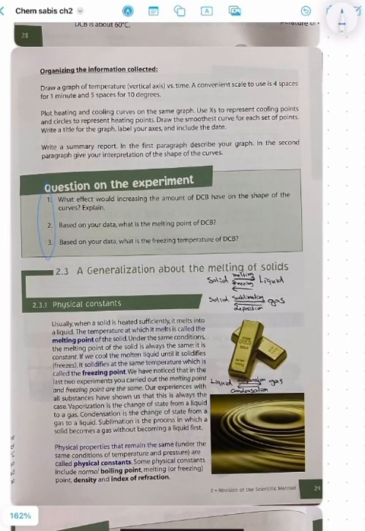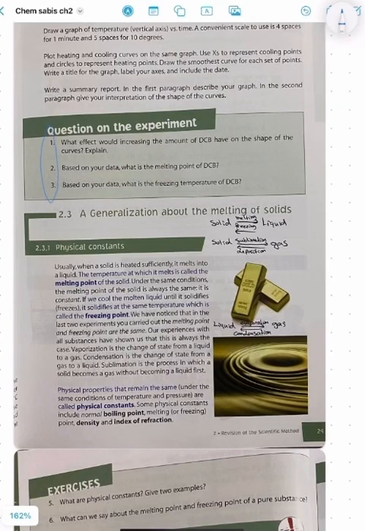So 2.3, we have a generalization about melting of solids. What does that mean? Melting, when a solid changes into liquid, that's melting. The exact opposite, when a liquid changes into solid, that's freezing. What about solid changing into gas? We call it sublimation. The exact opposite, gas to solid, is deposition. Okay, so here from solid to liquid, the point at which this happens, we call it melting point. For freezing, we call it freezing point.